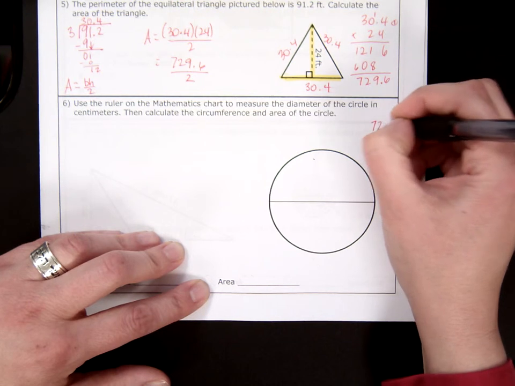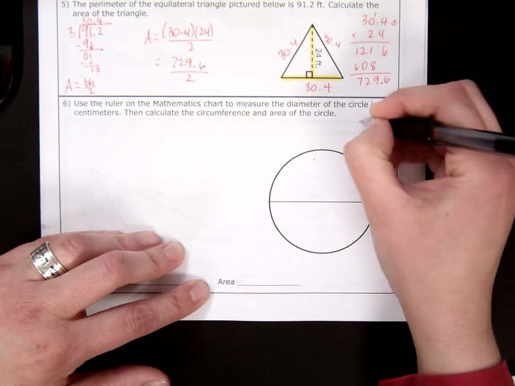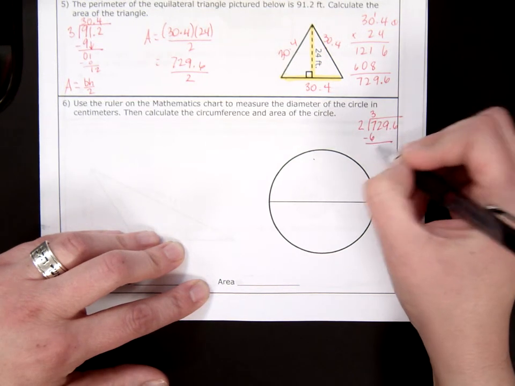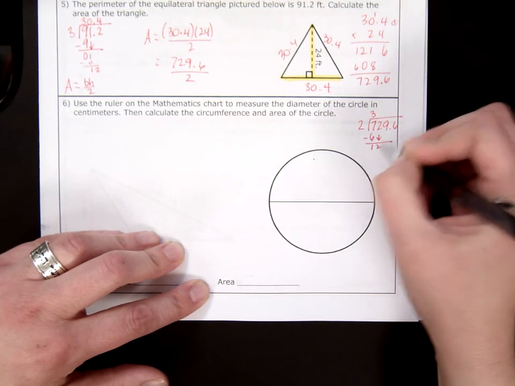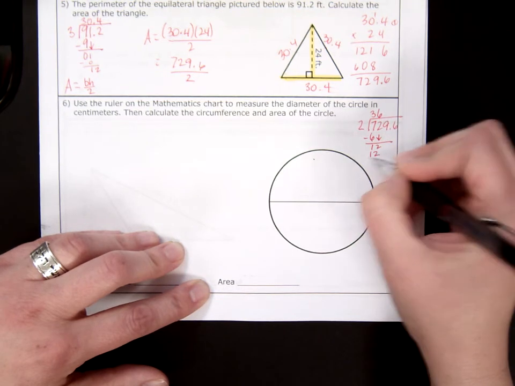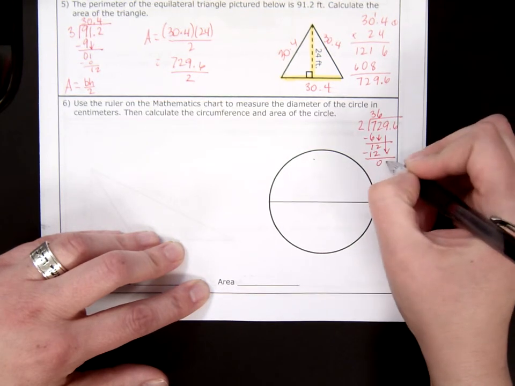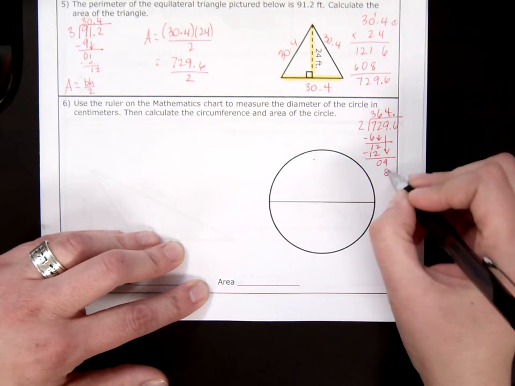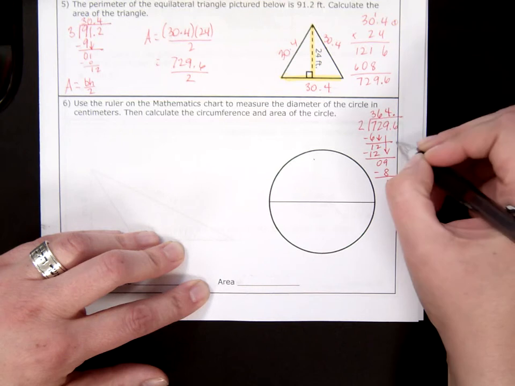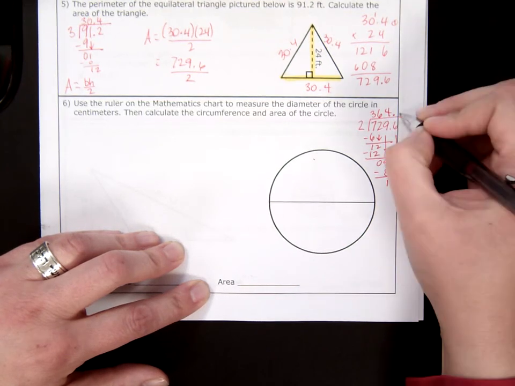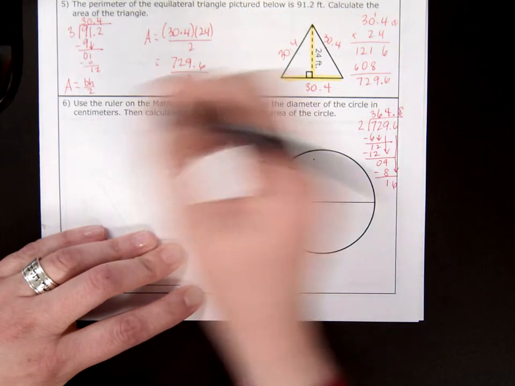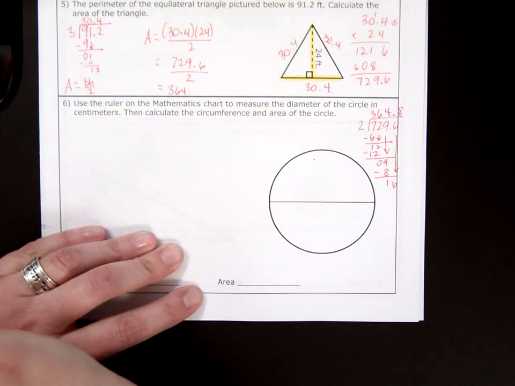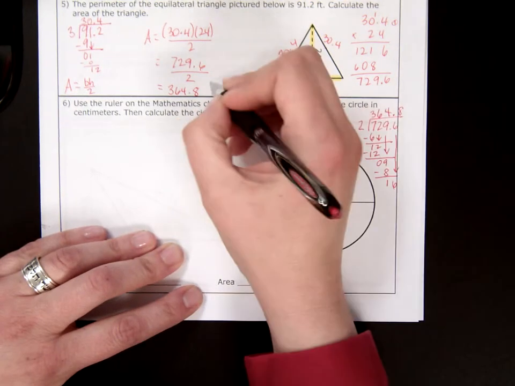So now let's take 729 and 6/10 and divide it by 2. 2 into 7, 3 times 2 is 6. Subtract. 2 into 12 is 6. 2 into 9 is 4. Oh, forgot my decimal point. So 4 times 2 is 8. Subtract. Bring down my 6. So 2 goes into 16 8 times. So my area is 364 and 8/10 square feet.